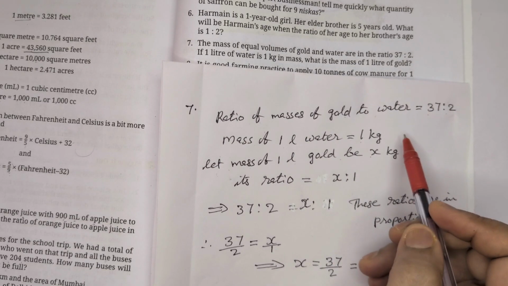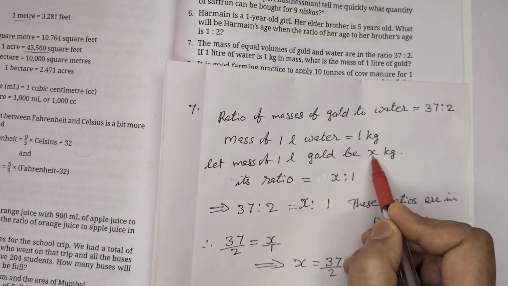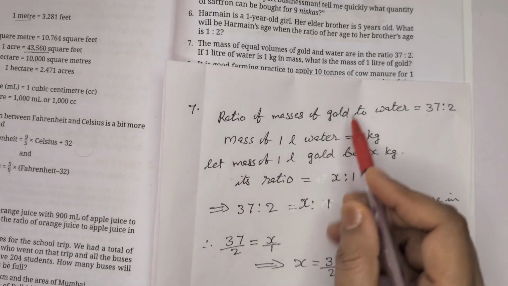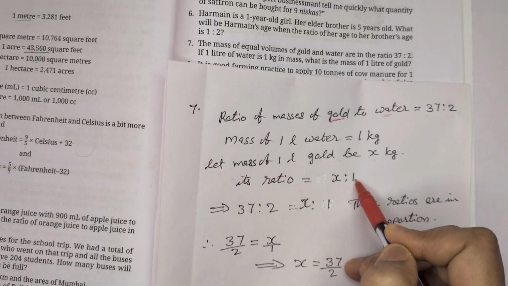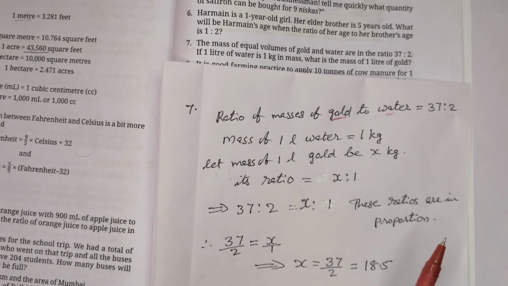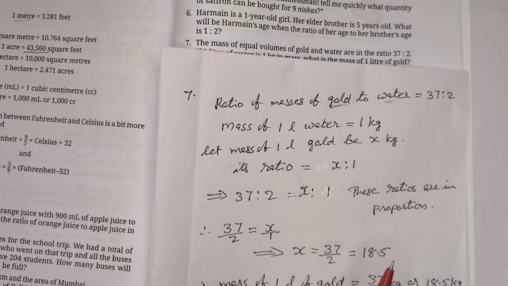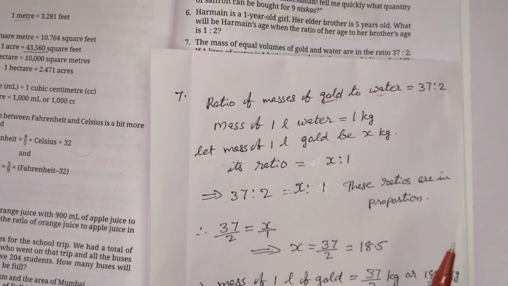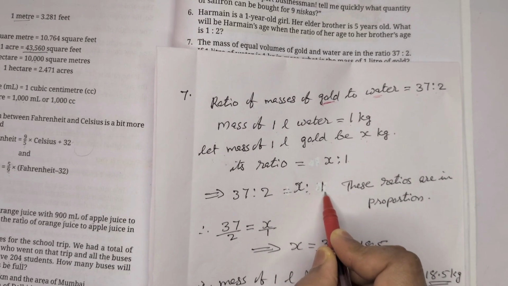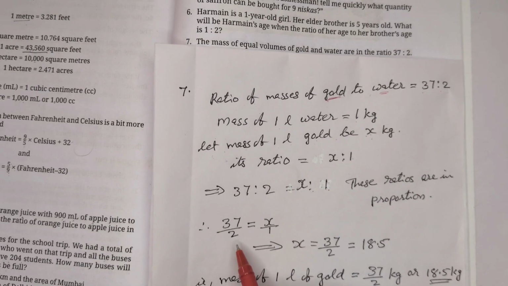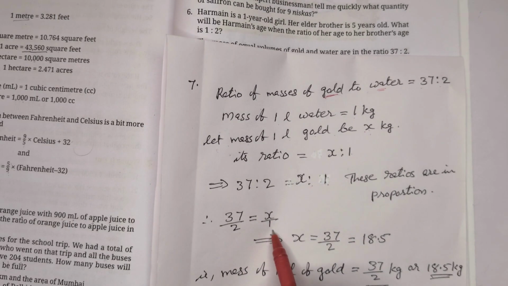So this is in the same ratio, gold to water: x is to 1. These ratios are in proportion, so 37:2 is equal to x is to 1. We can write 37/2 is equal to x by 1.